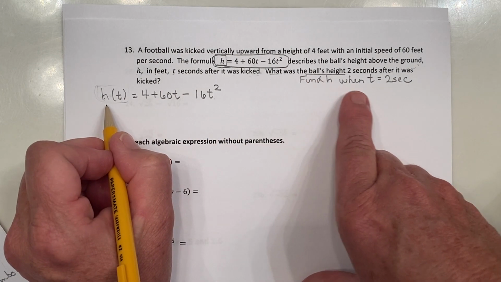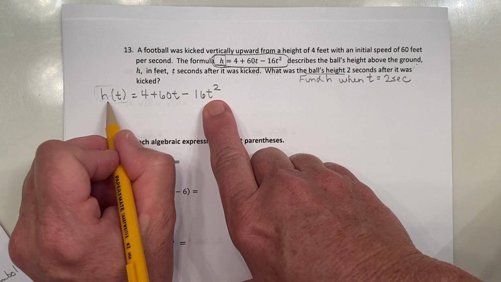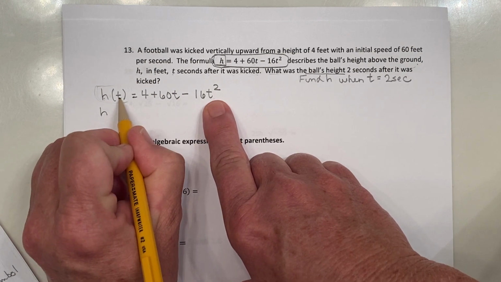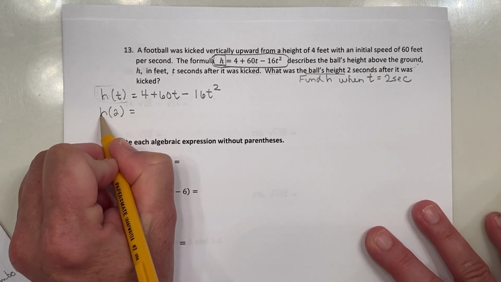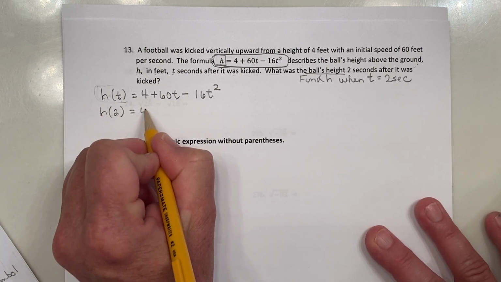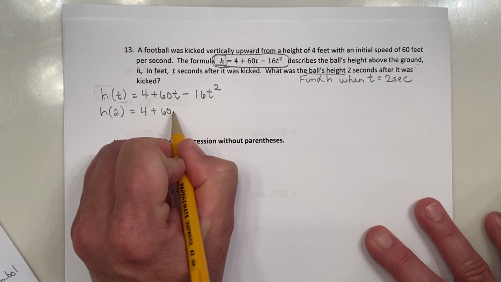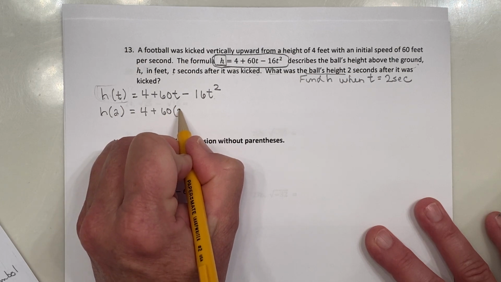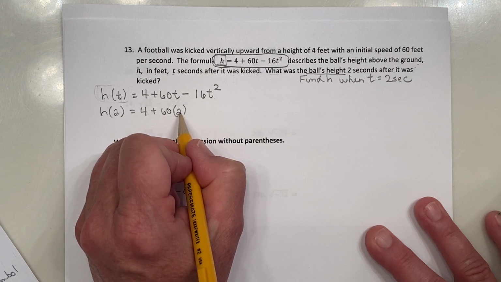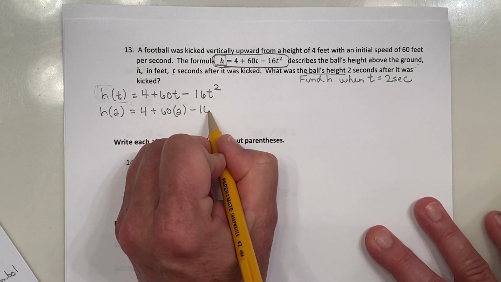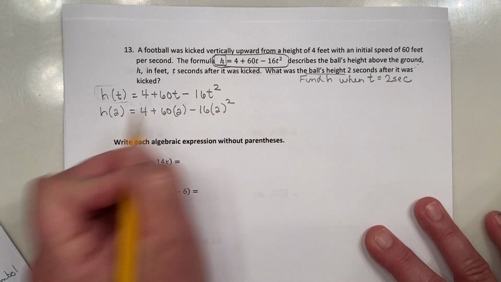So what I'm going to do is insert 2 for every t here, and also insert 2 here for that t. So this is going to be read to us as the height at time 2 is equal to 4 plus 60 times 2. Now again, you can use a multiplication dot or you can use parentheses for implied multiplication, minus 16 times 2 squared.